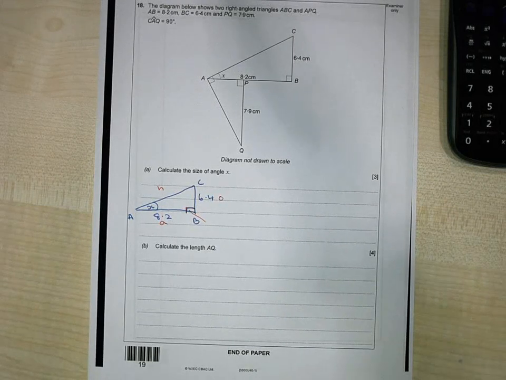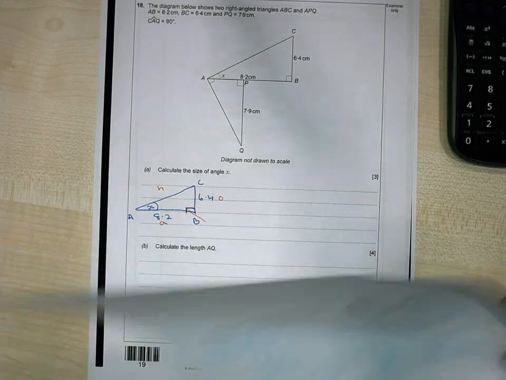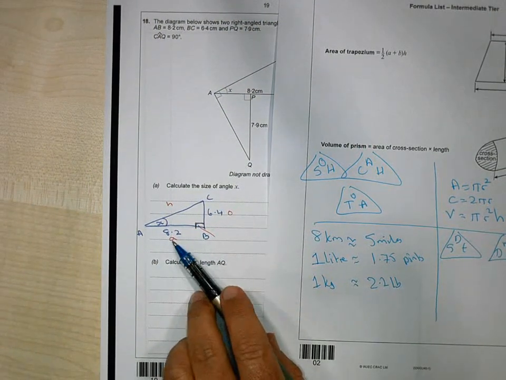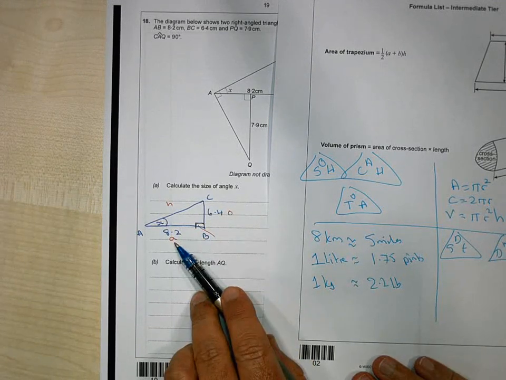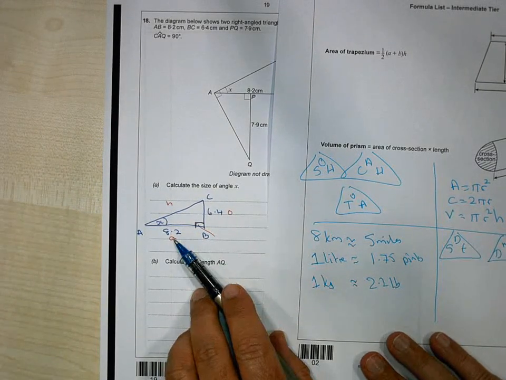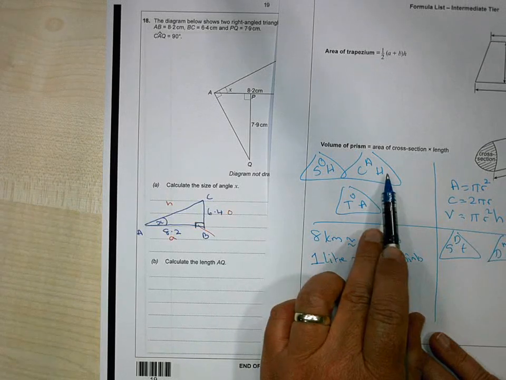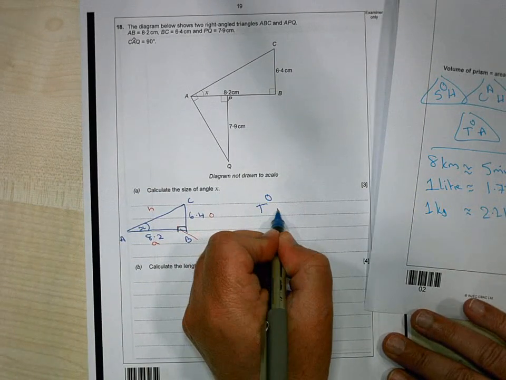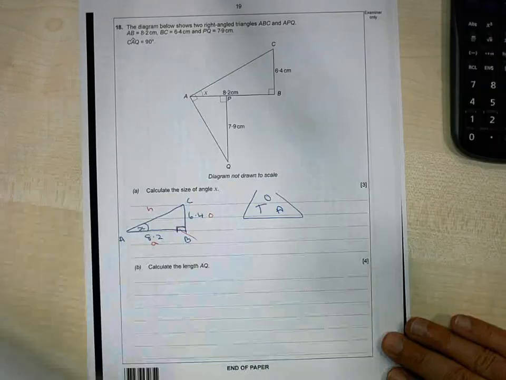So then I'm going back to my triangles to decide which ones to choose. I have to have O and A, because those are the two sides I know. O and H, no use. A and H, no use. O and A is the tan one. So let's write that down so I can pull that away.